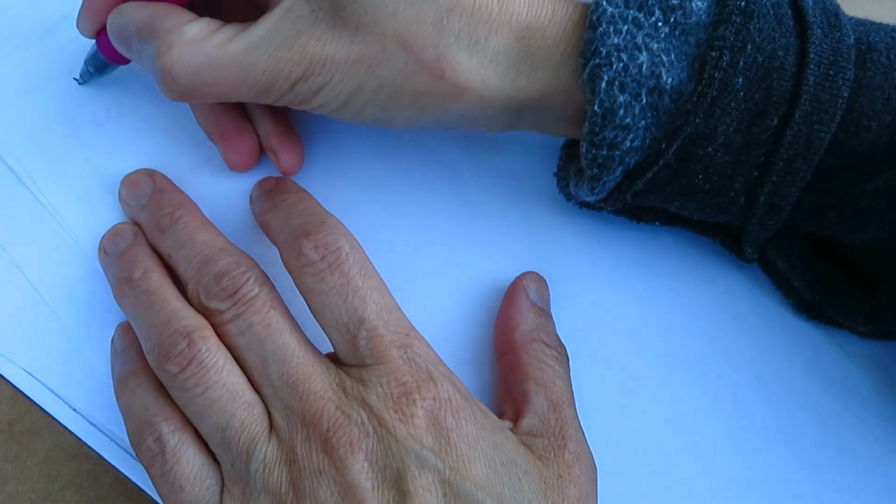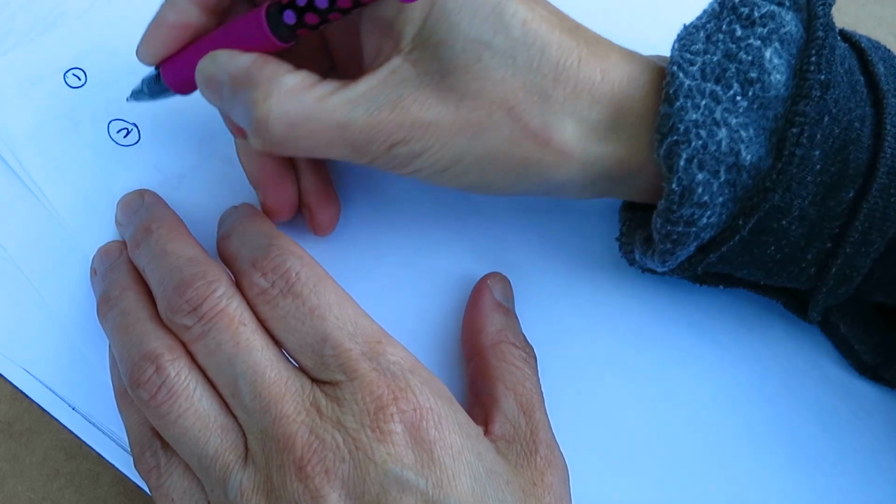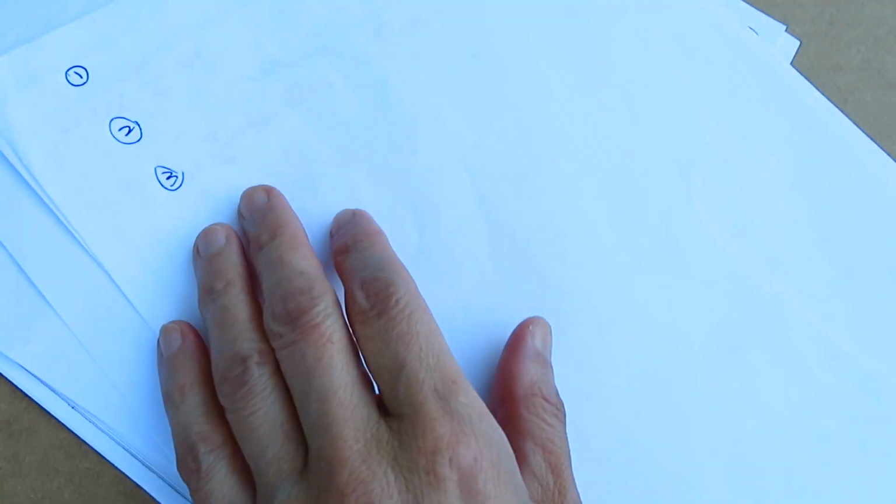Now we need to do some division of decimals. So first problem, we do something simple, starting from a repetitive pattern as we always do.